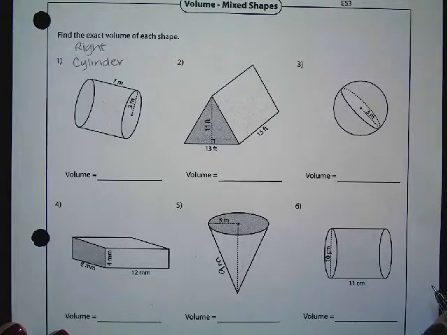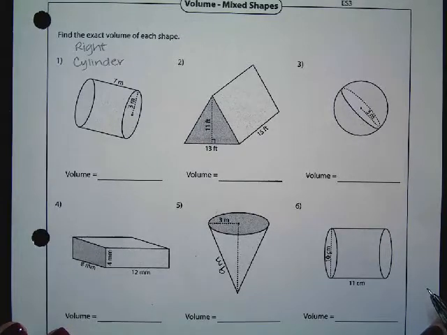They might call it a right circular cylinder, which I think is funny because most cylinders are circles. You could technically make an oval cylinder, but we don't see those very often. So you could call this a right circular cylinder or just a right cylinder.